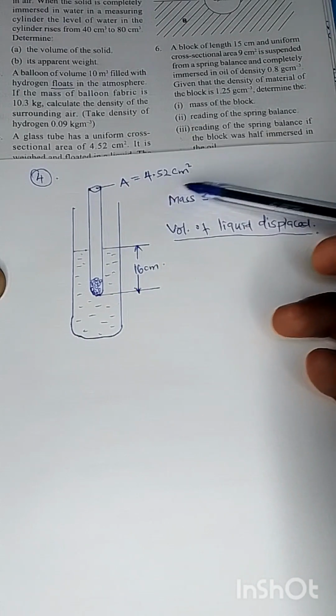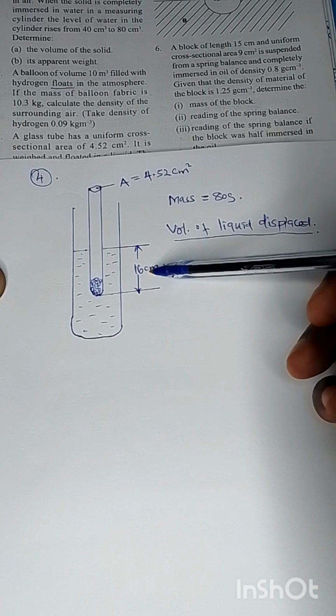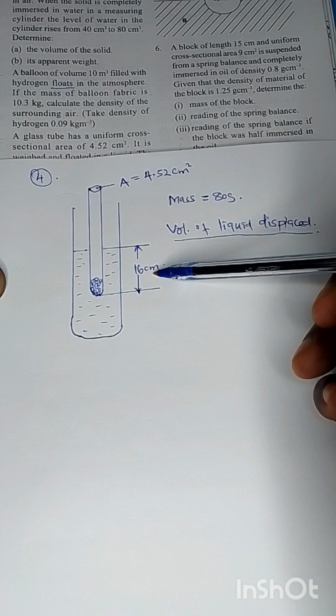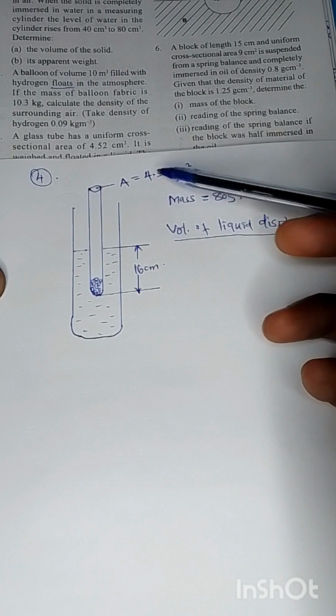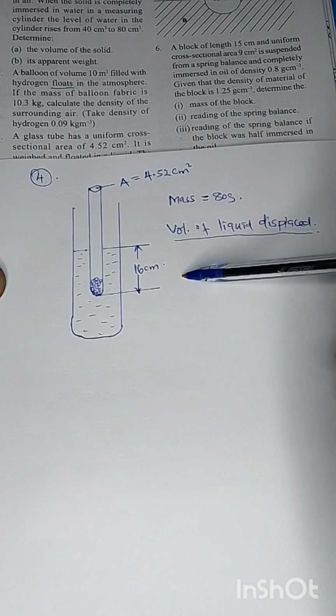The cross-sectional area is given in square centimeter, as well as the length in centimeters. So when I multiply cross-sectional area by the length, I'll have my volume in cubic centimeter, which I can later on change into cubic meter.